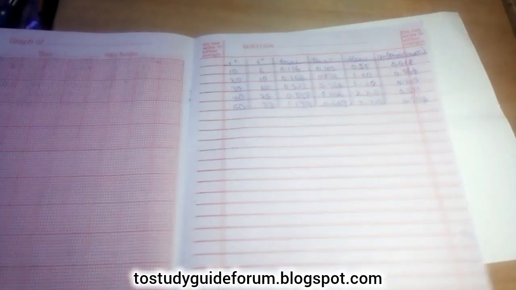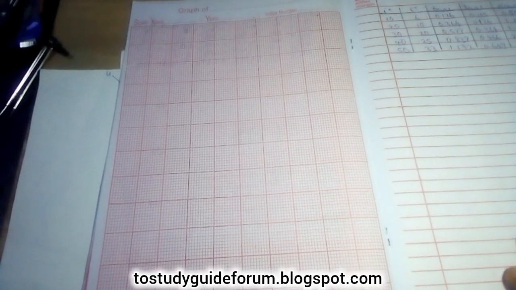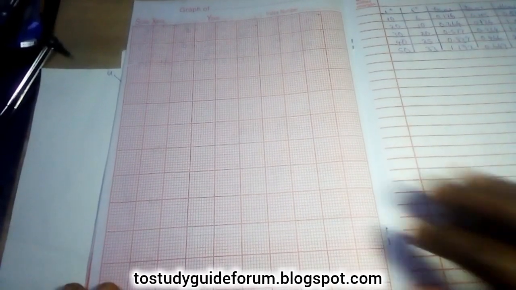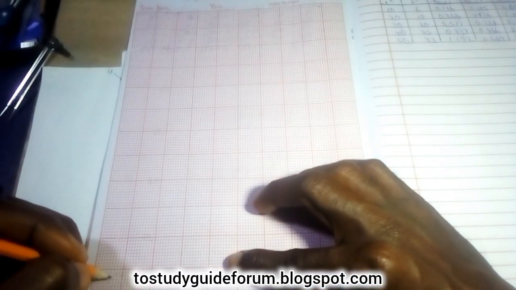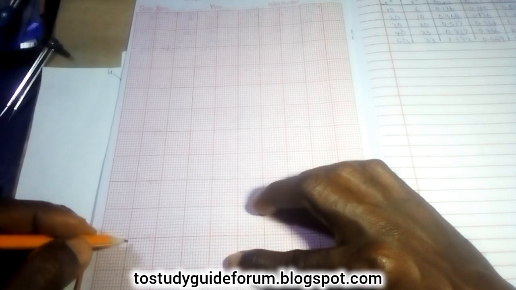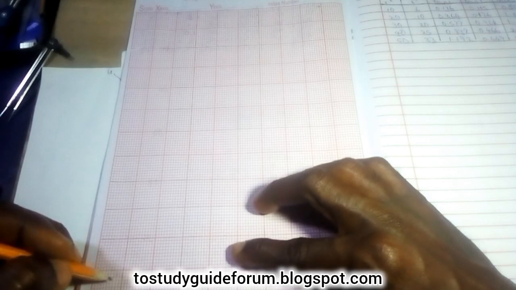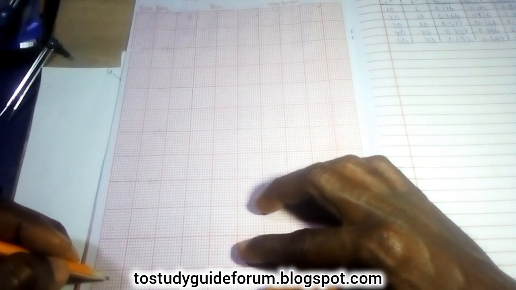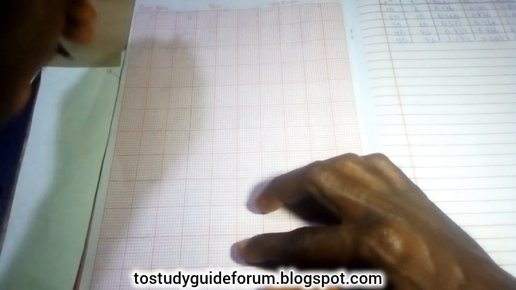So let's start from there and see what we are going to get. From the first thick line to the second one represents 2 cm. So how many boxes do we have here? 1, 2, 3, 4, 5, 6, 7, 8, 9, 10, 11, 12.